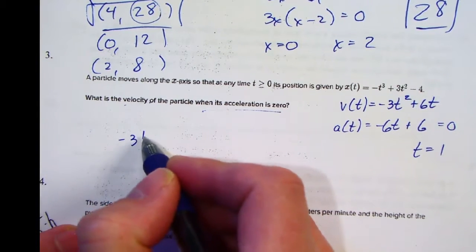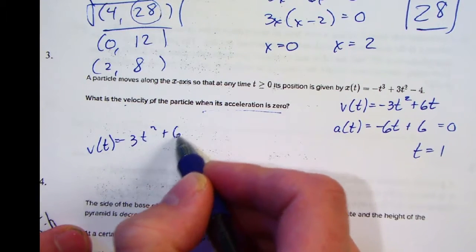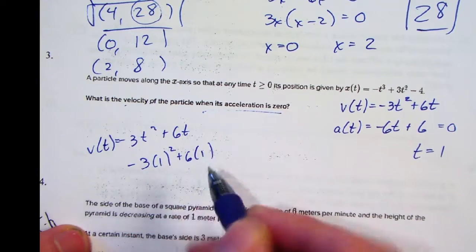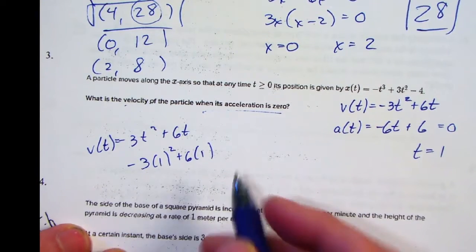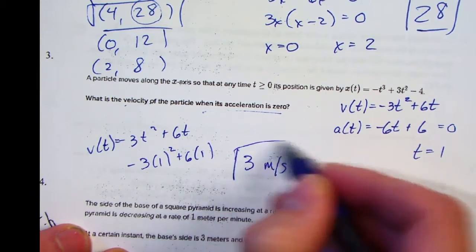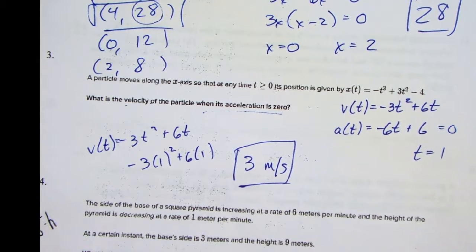And then what it's asking is what's the velocity at that time. So I'm going to take t equals 1 and plug it into the velocity function. I'll get -3 plus, so I'll get 3. They don't give me a label or anything, but it'll be meters per second or feet per second or miles per hour or something per something, basically.